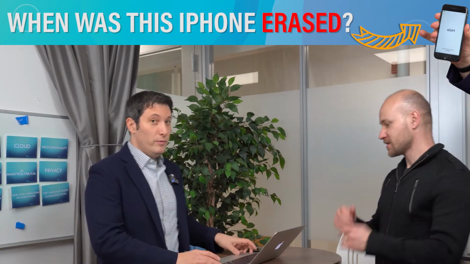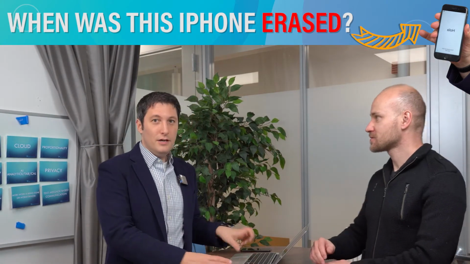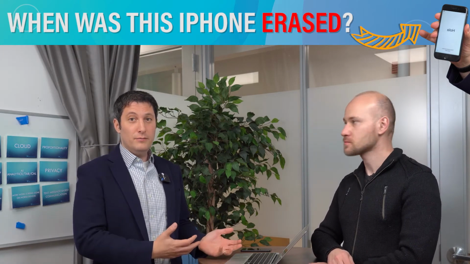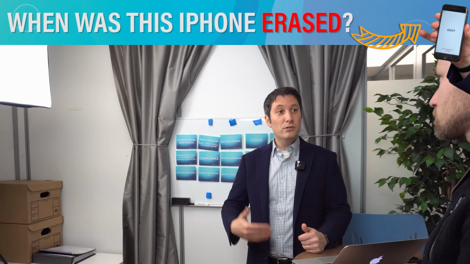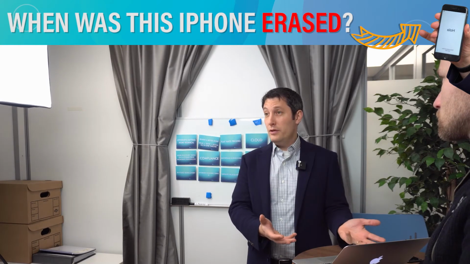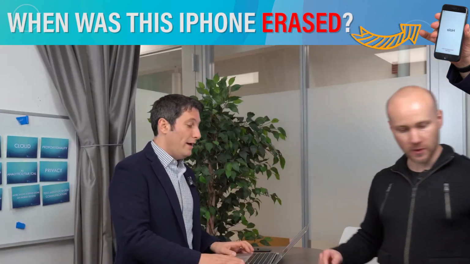Okay, so we went through the jailbreaking process. We got root access to the phone. We extracted the entire file system beyond what you would normally get out of most extractions from an iPhone. And now we have that file system loaded up into EnCase. So let's take a look at what we can see here.